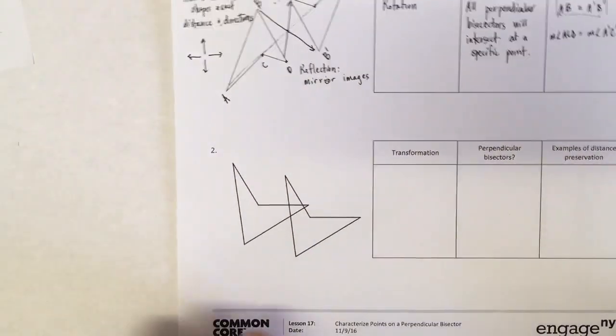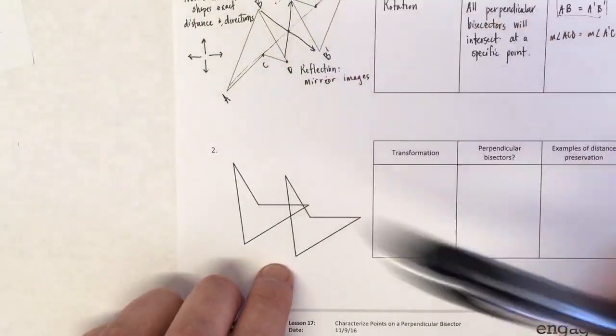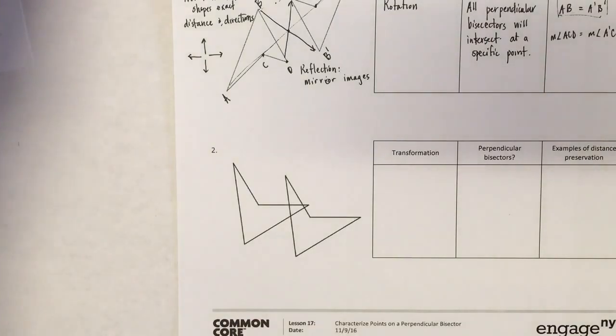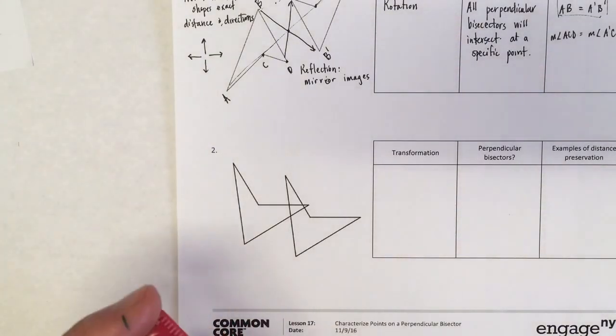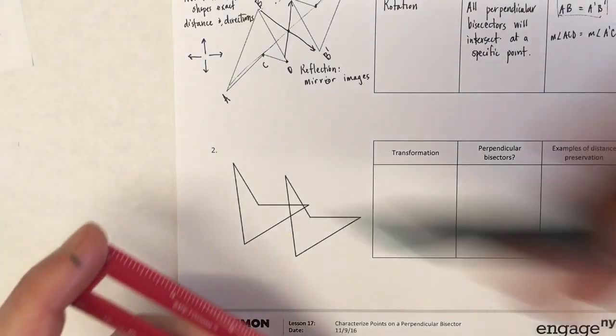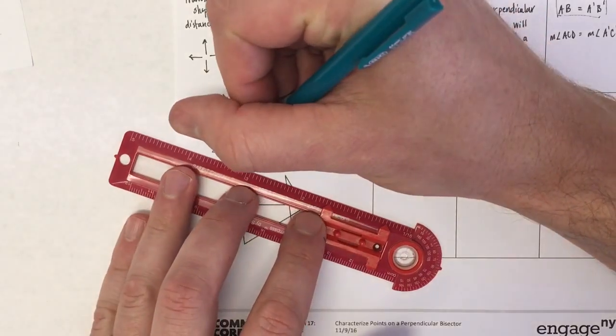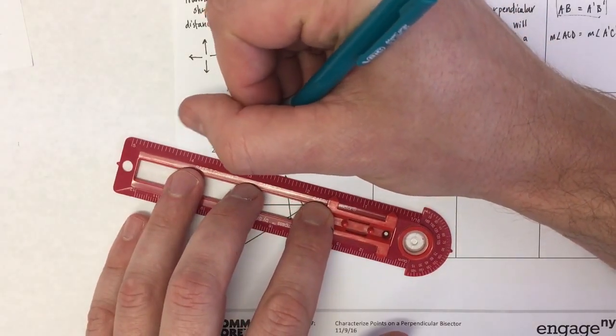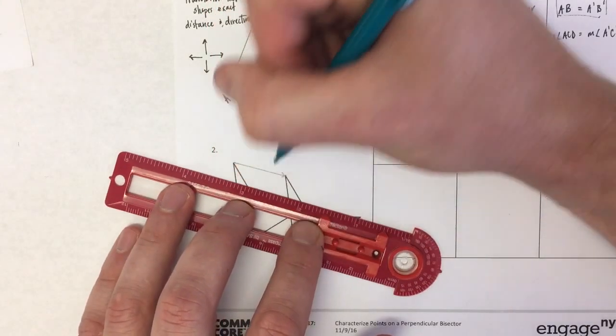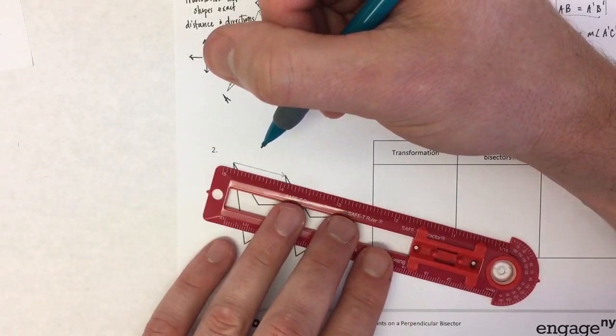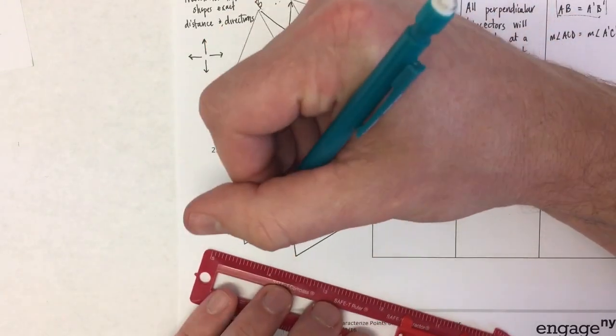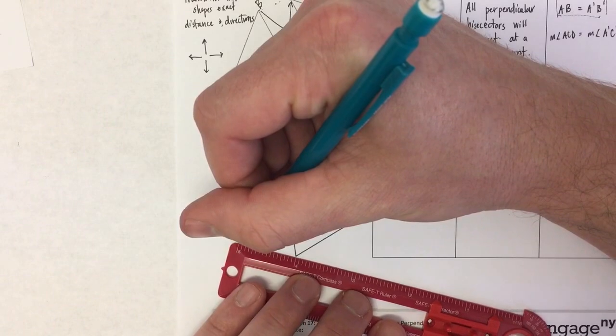All right, so the next figure, hopefully you can see that this is a translation. And one of the things that you can look at is that each point moved exactly the same. So each of these, if I was to measure the distance between each of them, I'd notice that it was approximately 1 inch here along that same ray.